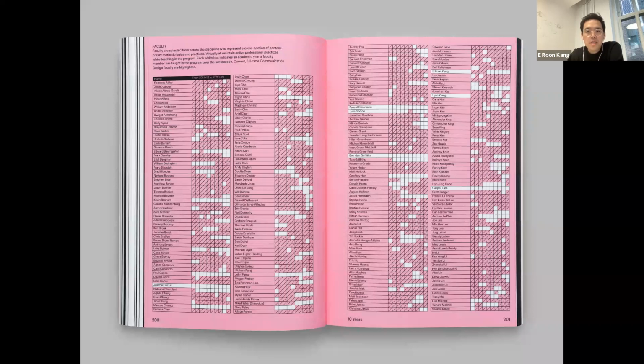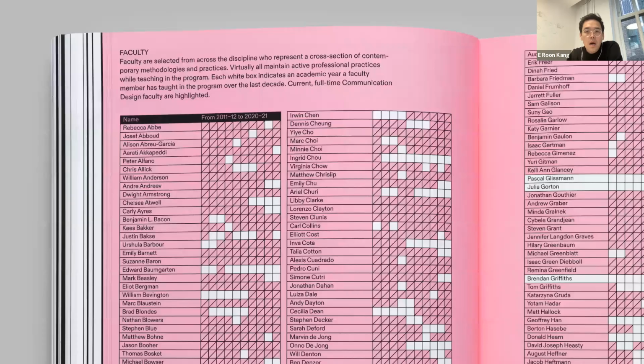The content for this data originates from Google Spreadsheets, and we exported the sheets into TSVs, as I mentioned earlier, to programmatically compose this page. So this is a detailed view. As you can see, creating these kinds of intricate details is something computer programs are good at, and I'm really happy that we laid out the book in this way. In this particular table or chart, each row is a faculty member and each cell represents a semester. A white box means that they taught in that particular semester.